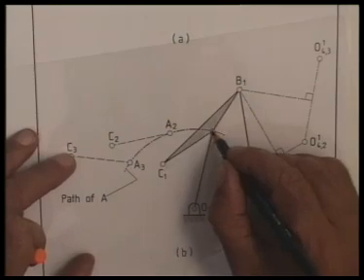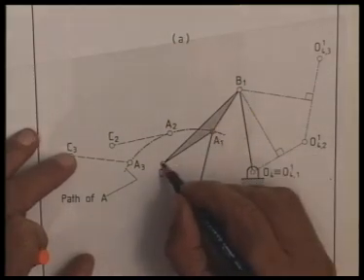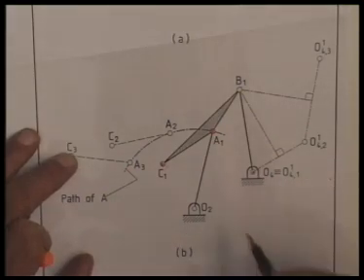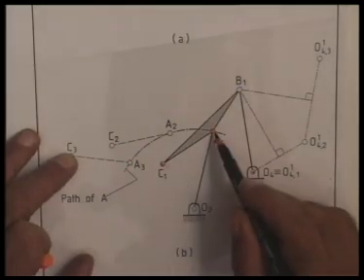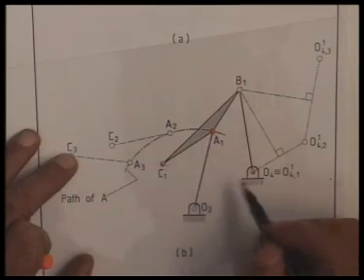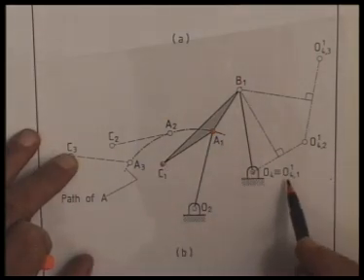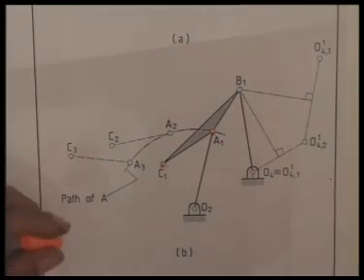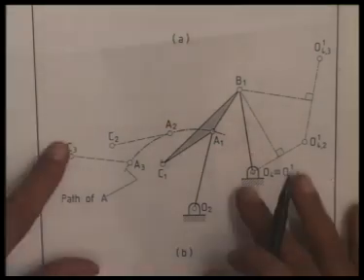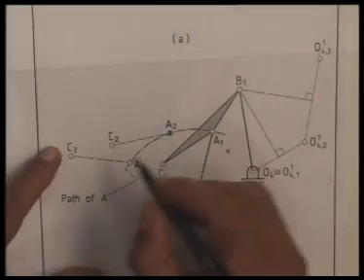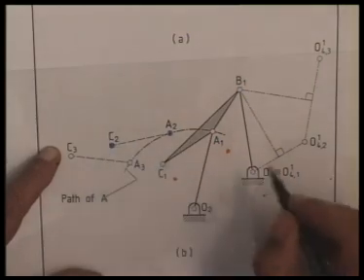We mark A1, C1 and O4. These are the relative positions of A, C and O4 in the first configuration. So I call this O4,1,1. Corresponding to the second configuration, the relative positions we mark A2, C2, O4.